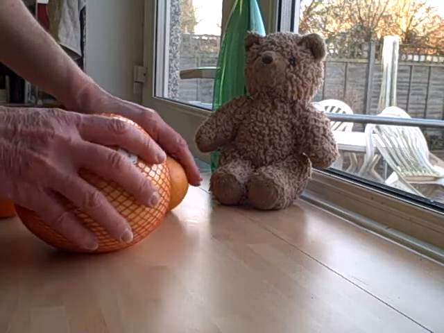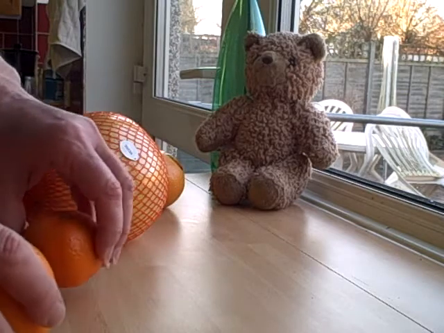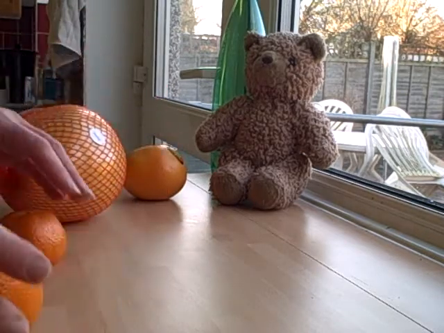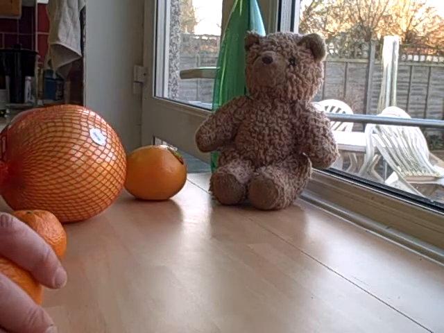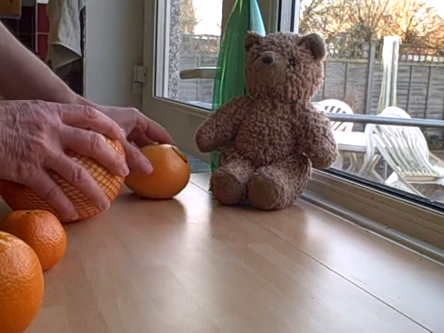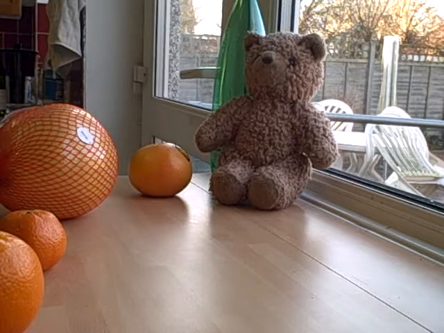So if we resequence like this and move the grapefruit to the front and bring the oranges here, in our new sequence we now have a large orange again. And that's one of the beauties of it. You see him resequencing things to bring about changes in our perceptions.